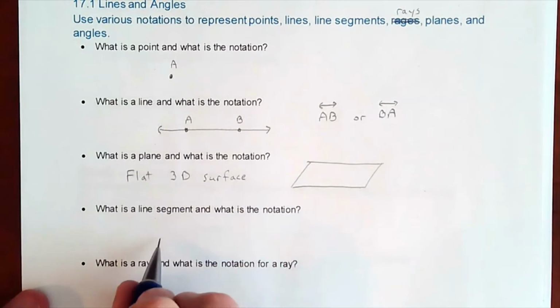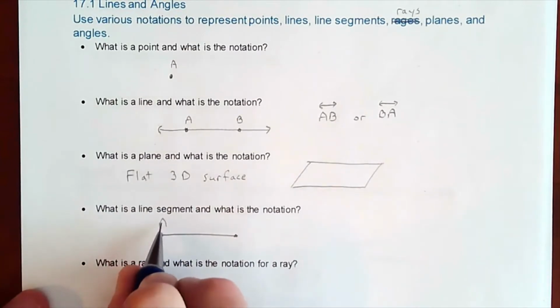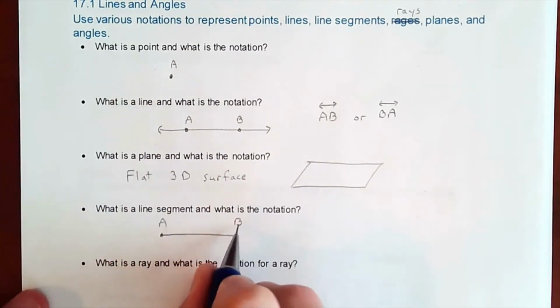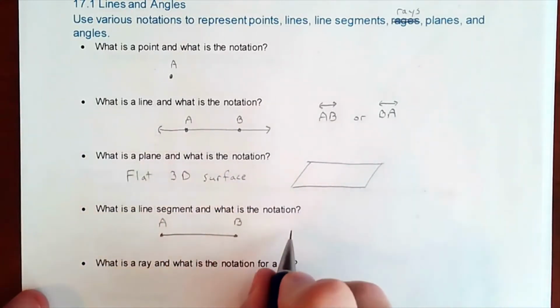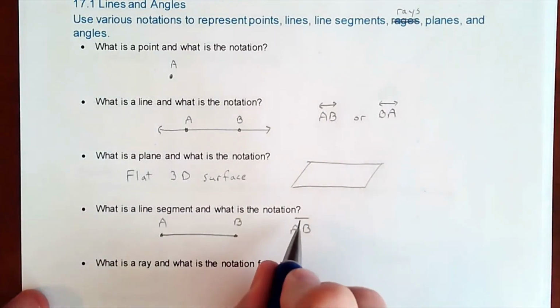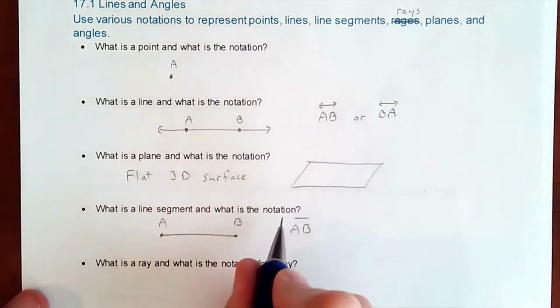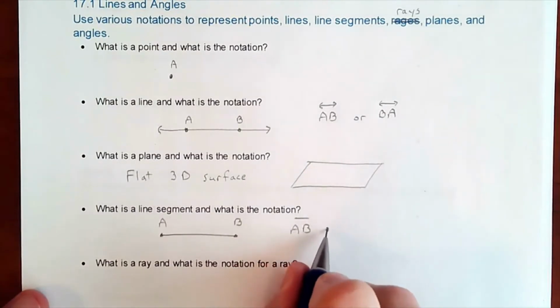A line segment is like a line, but this time it has a beginning and it has an end. So it's just part of a line. To name it, we have to put a segment above it. So that's segment AB. If I don't have the arrows on it like we do on this one, then it begins and ends from an A to a B, or the order can be switched around.